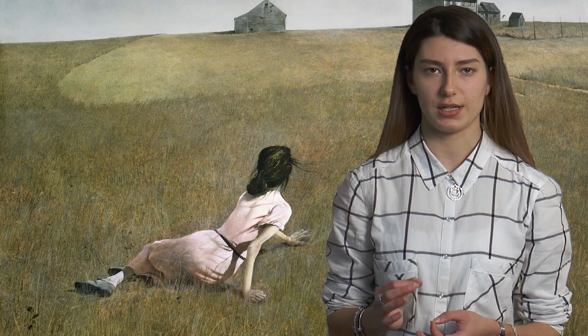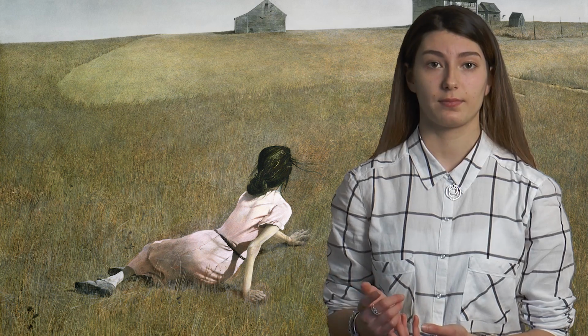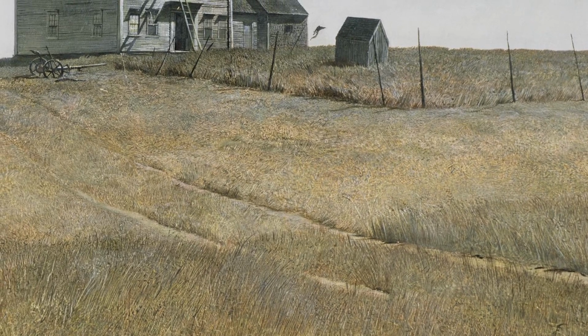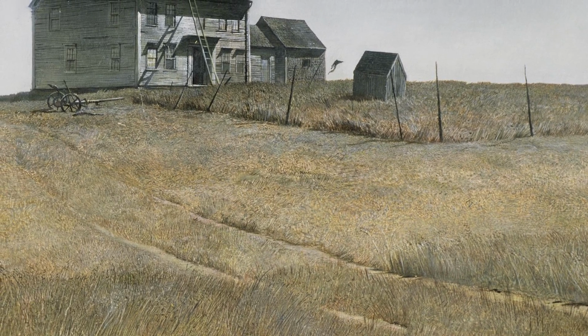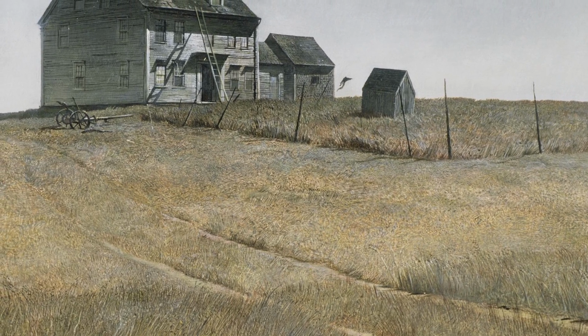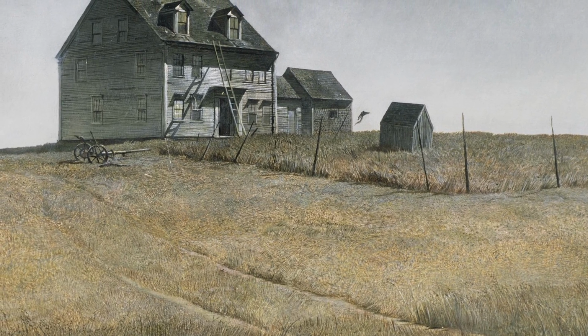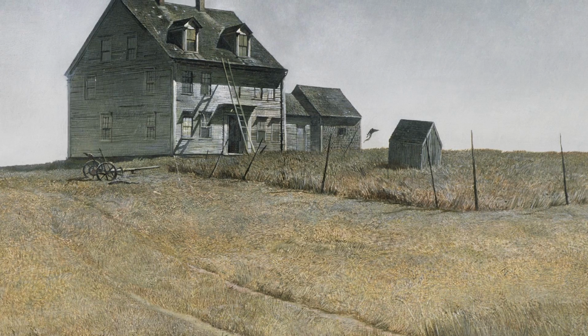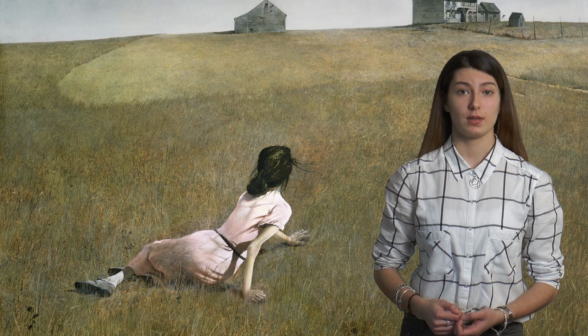Wyeth doesn't show us her face, but he stresses her fragility, and the viewer looks at the landscape through her eyes. The path traced on the mowed field in the top right-hand corner creates an axis of the painting, which balances the composition, leading our gaze towards the center of the picture, right upon the hill where Christina's house seems to recede.